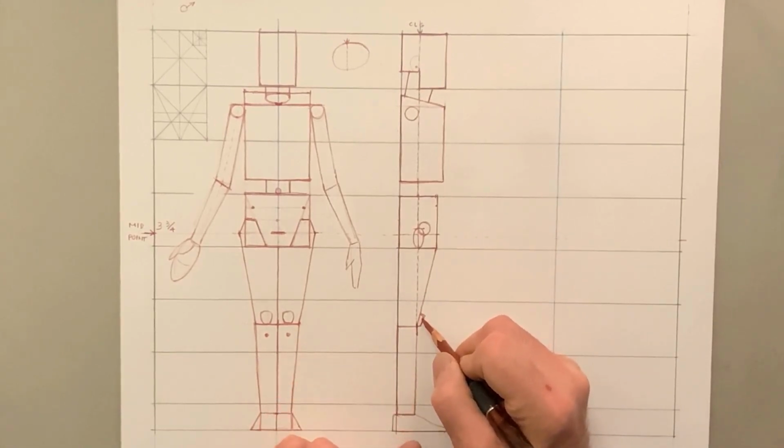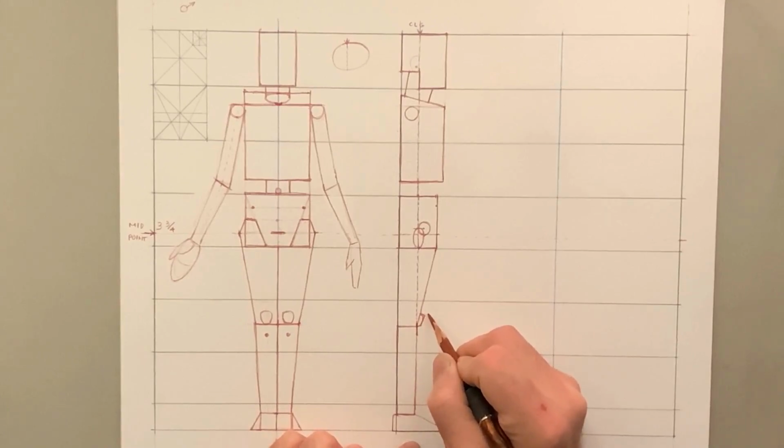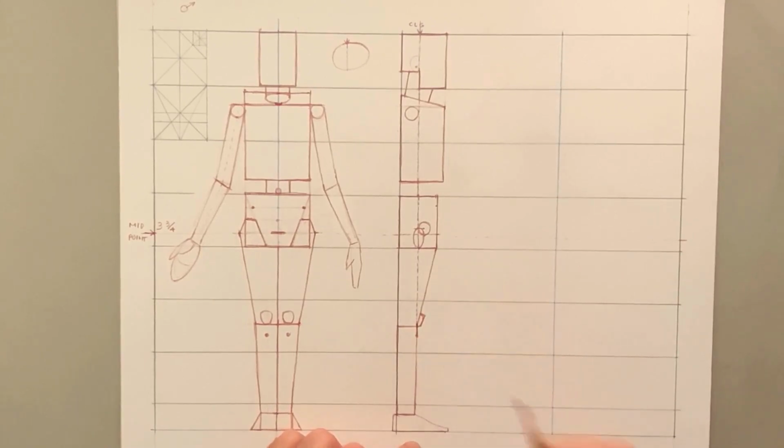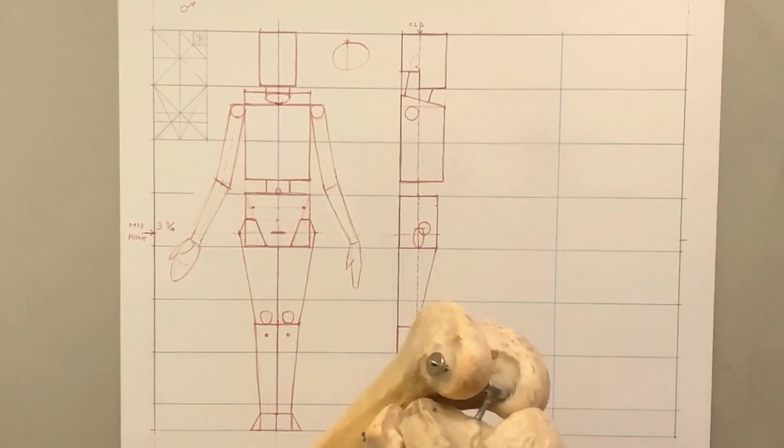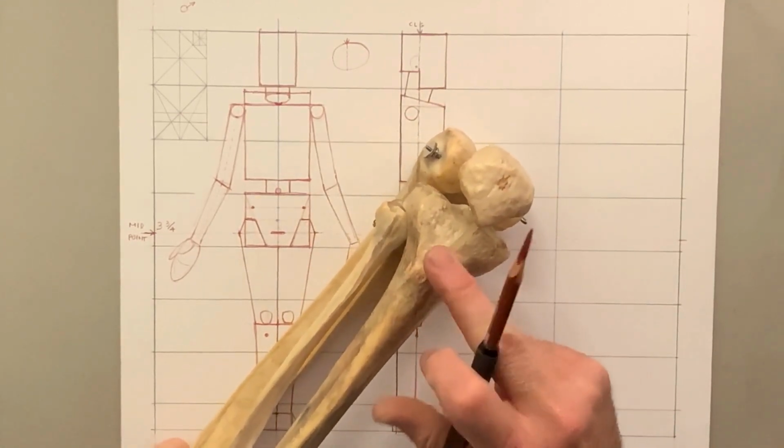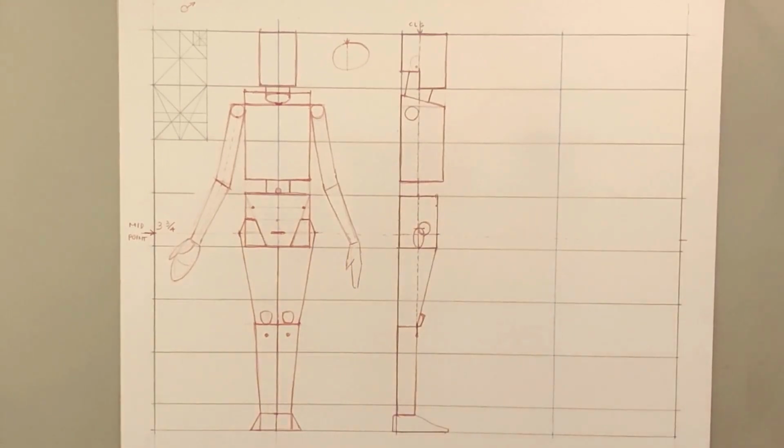So now this is the patella, and the patella, again, is about a quarter of a head in height. The tuberosity of the tibia, let me show you, is basically that part of the tibia that touches the ground when we kneel, right? And this is this bump in here, right? This bump in here.